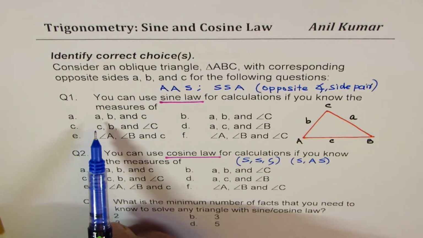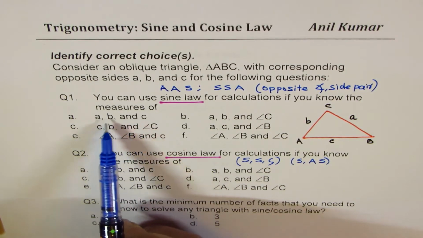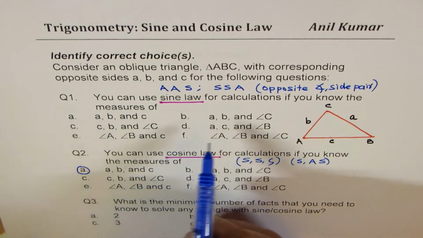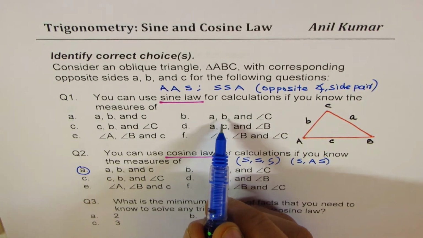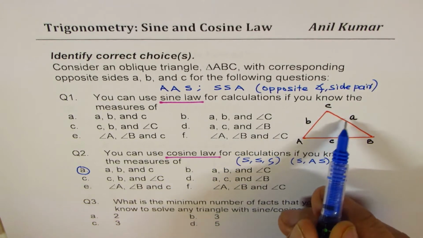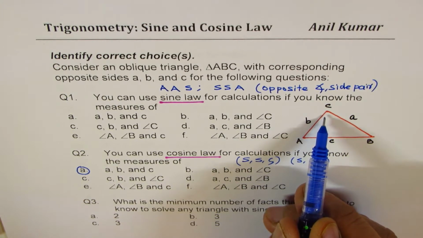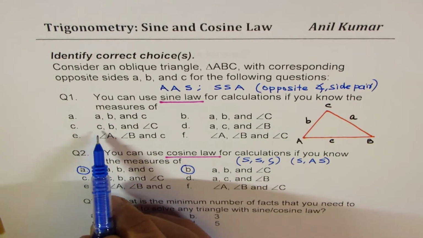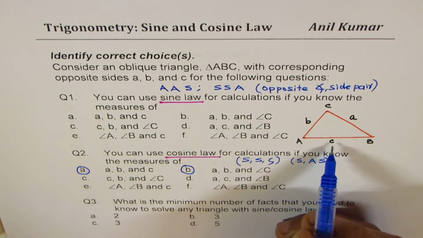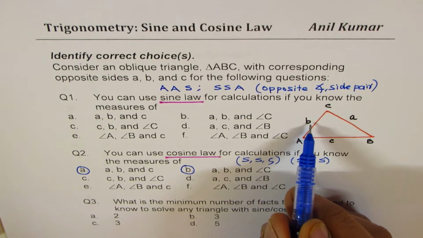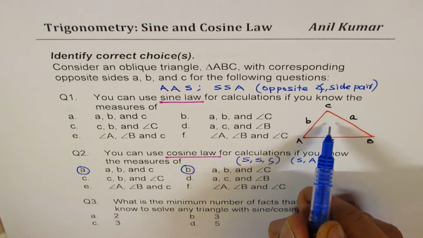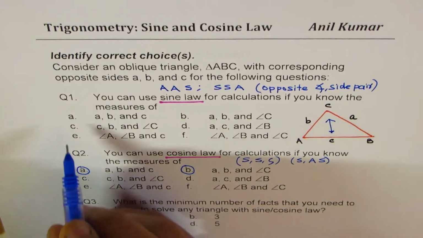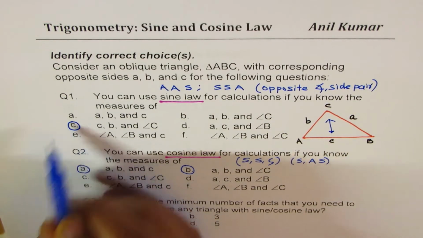Now let's answer. a, b, c are 3 sides. That should be good for cosine law. So I'm circling here. Second, a, b, that means sides a and b and angle C. So included angle. So this included angle goes for cosine law. Then c, b, angle C. c, b and angle C is the third angle. So we have this combination. Do you see that? So that goes for sine law.